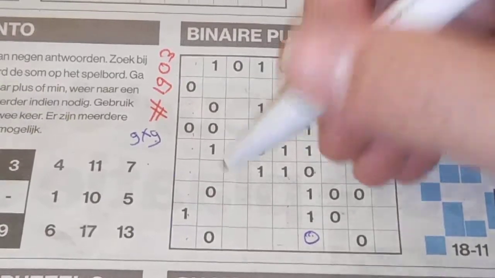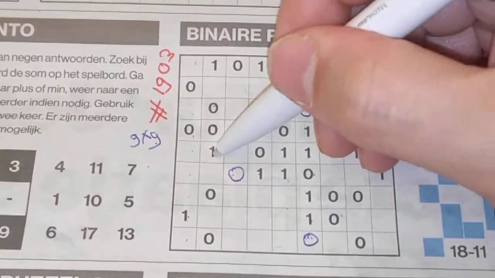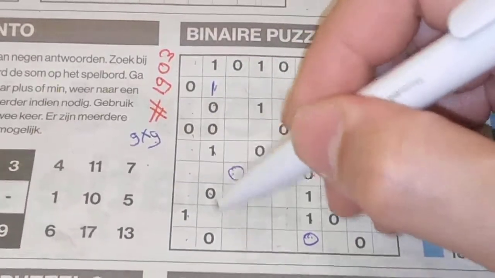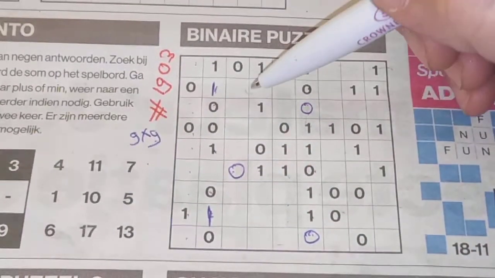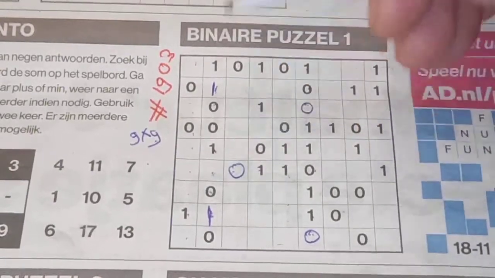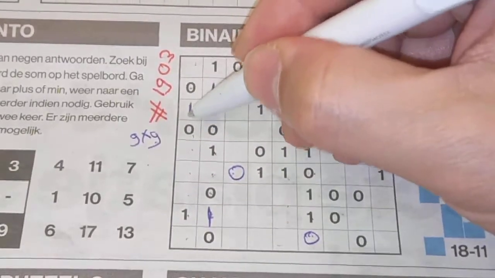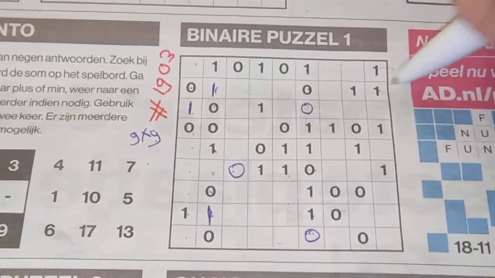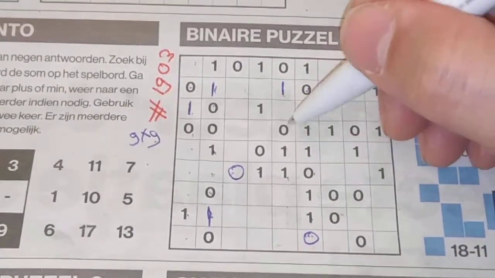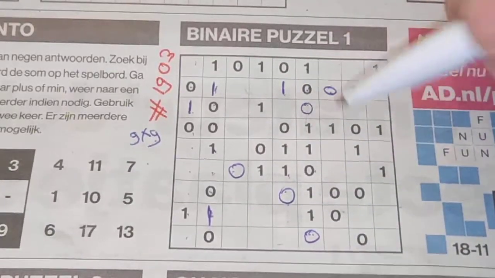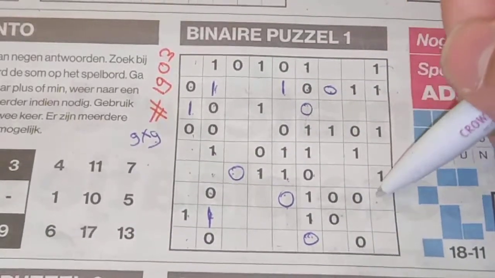Double 1 here and O there, no. Double O here and 1 there, 1. Between two O's comes a 1. So this could be an O or 1. Between two O's comes a 1. Double 1 here, no, there, no. Double O here, 1, there, 1. Double 1 here, no, there, no. Double O here, 1, there, 1.